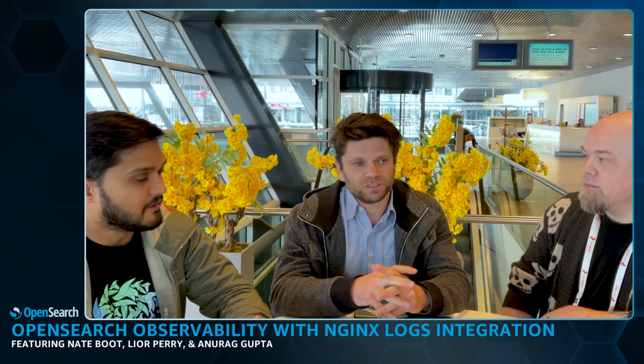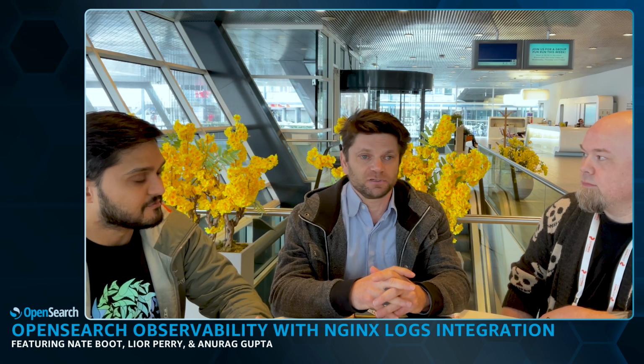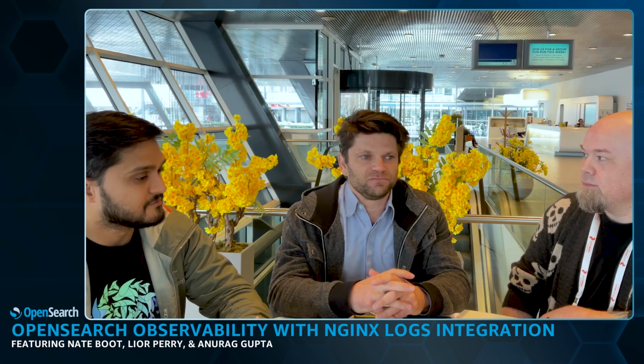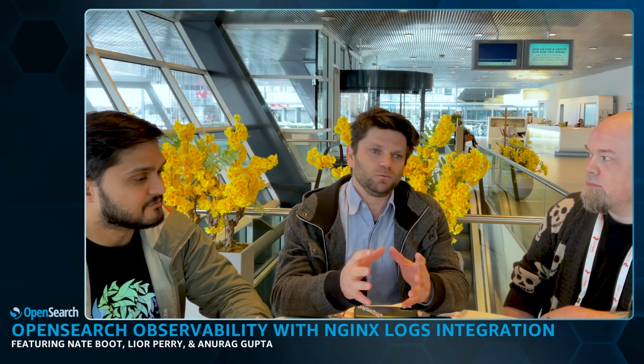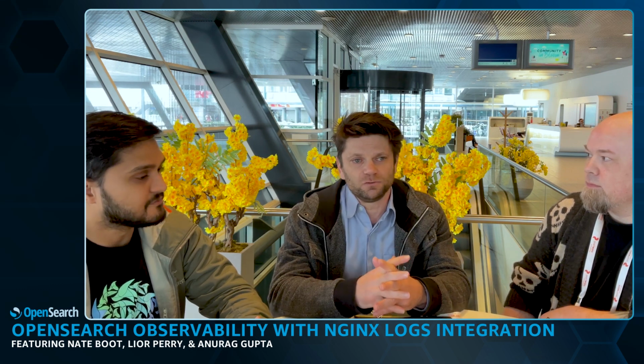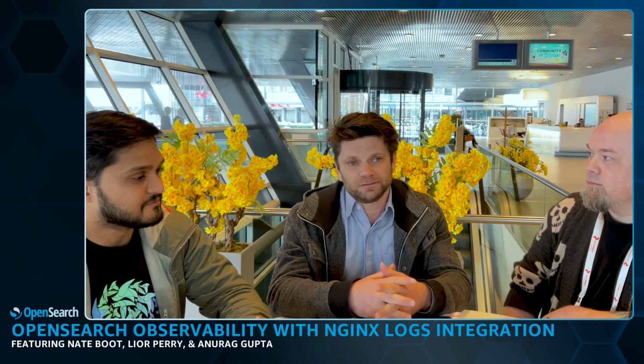And taking into consideration that each one can have a different log format, it's very hard to take these disparate silos and put them in one coherent view of your application.